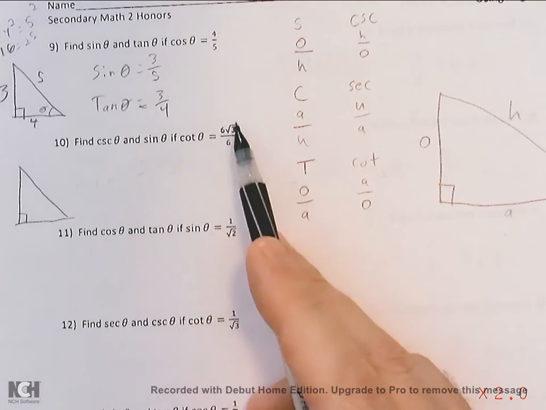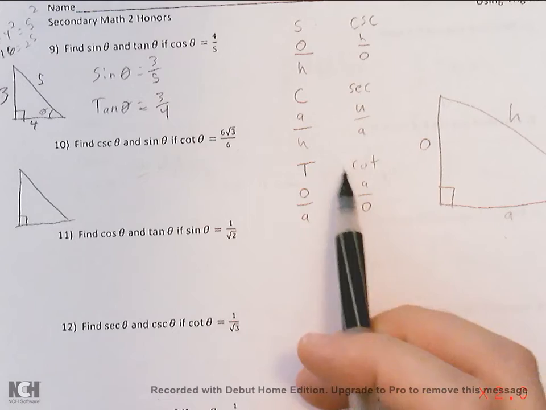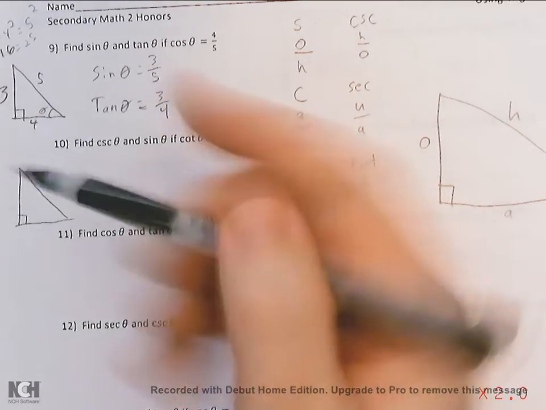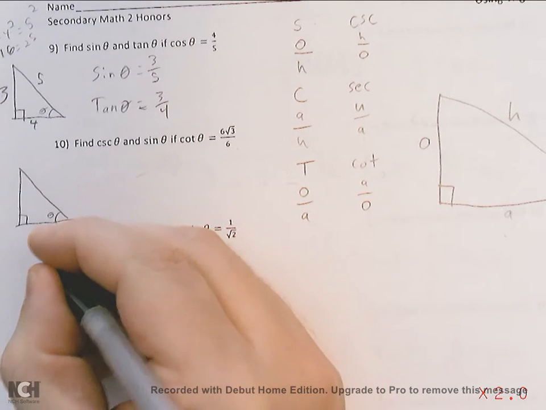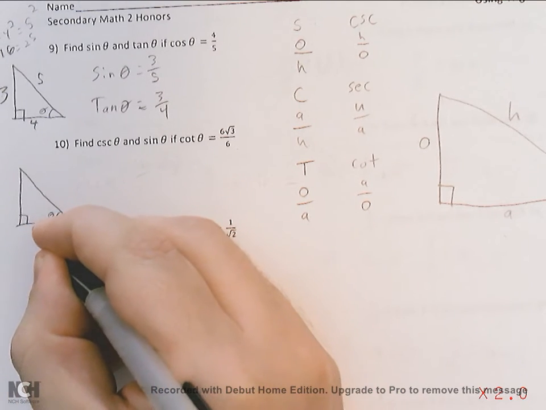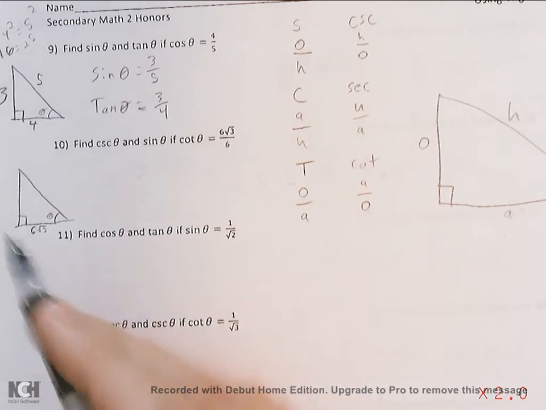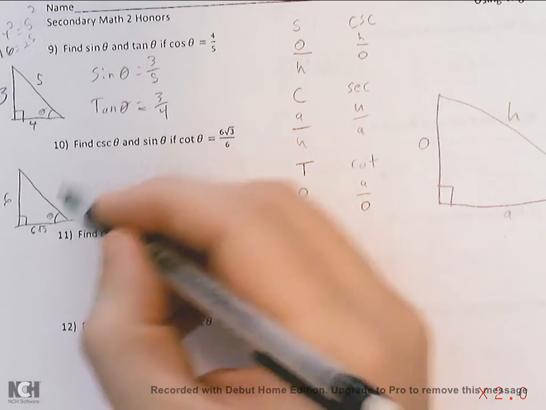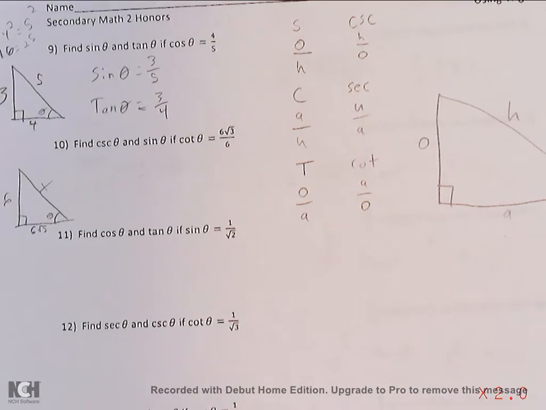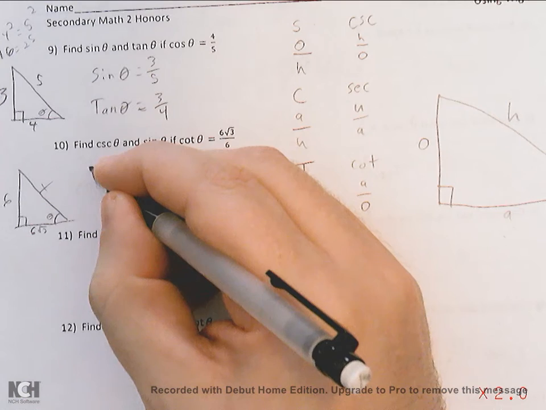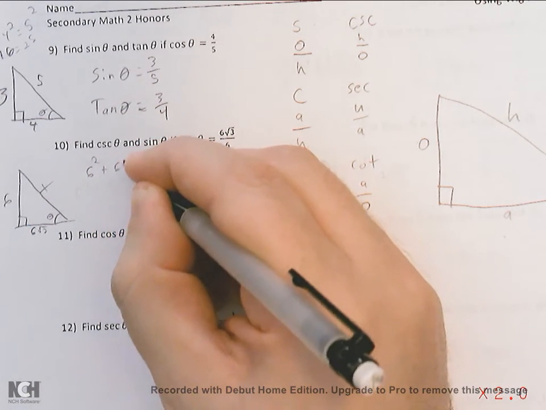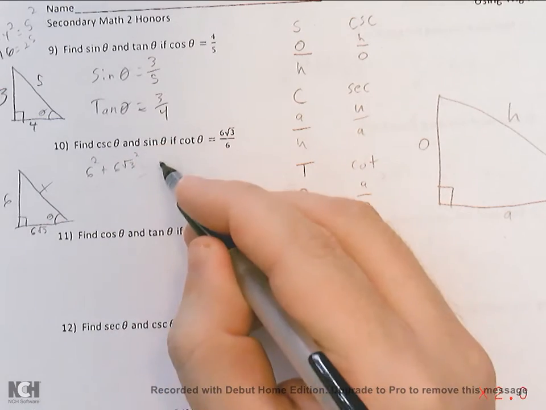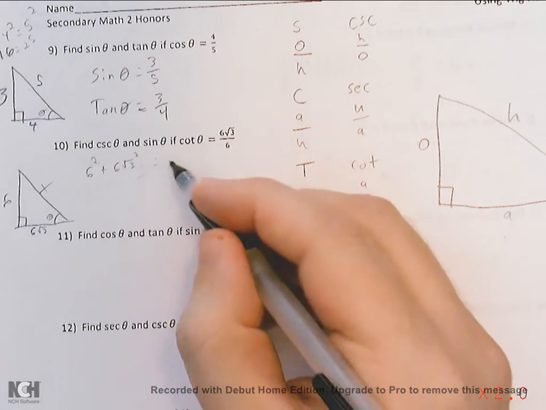So if this is the cotangent, let's say this is theta. The adjacent would be 6 square root of 3, and the opposite would be 6. I need to figure out the hypotenuse. So to set that up, I would do 6 squared plus 6 times the square root of 3 squared equals x squared.